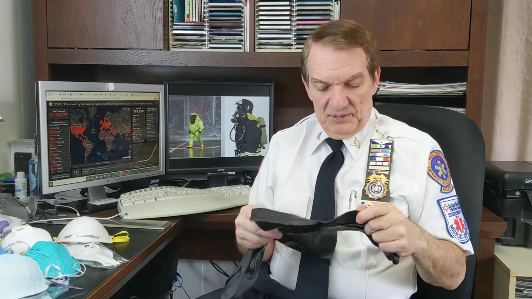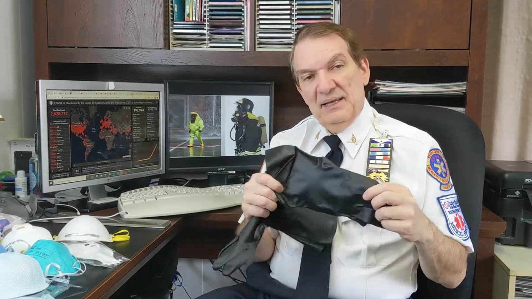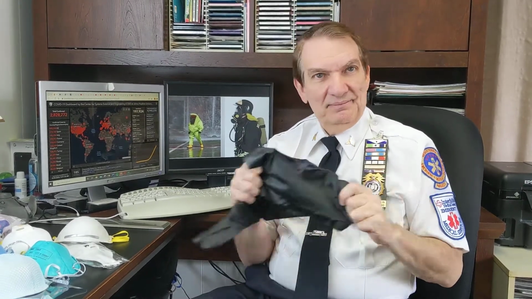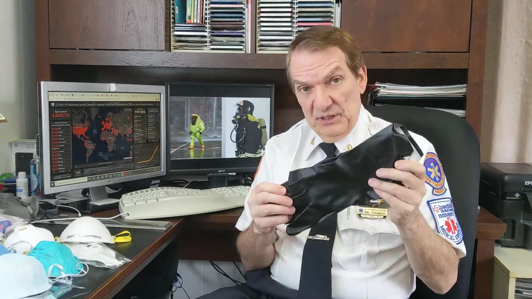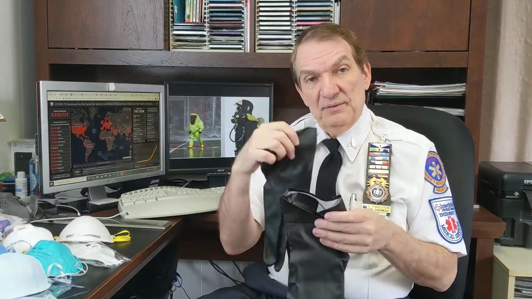The butyl nitrile gloves are similar to those Playtex dishwashing gloves that you might use, but because of the butyl nitrile, they will hold up against a wide variety of different chemicals. So they're really, really good. They're very thick, and usually you're going to wear one of those nitrile gloves underneath, and then these over.